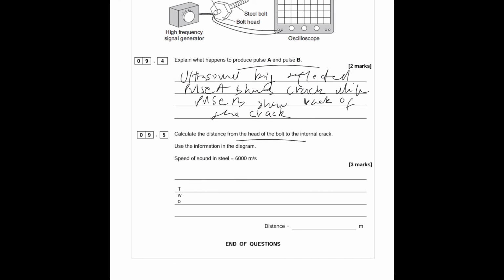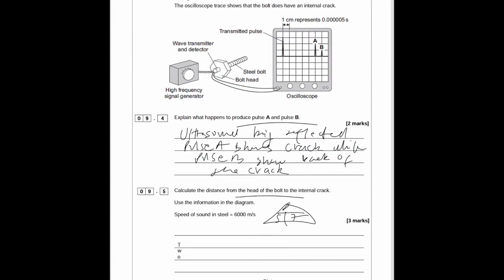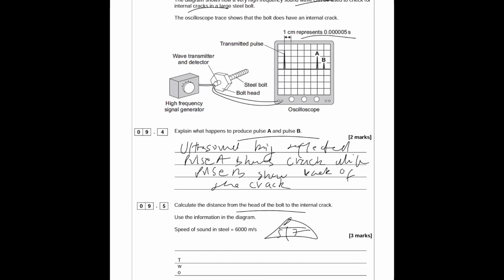Okay, calculate the distance from the head of the bolt to the internal crack. Use the information. So distance is what we have to calculate. We know that 1 cm represents 0.0000005 seconds. Okay, so how many square blocks are there? 1, 2, 3, 4, 5. So this is what I think they mean by time. I'm not sure what this means, but I think just leave it there.